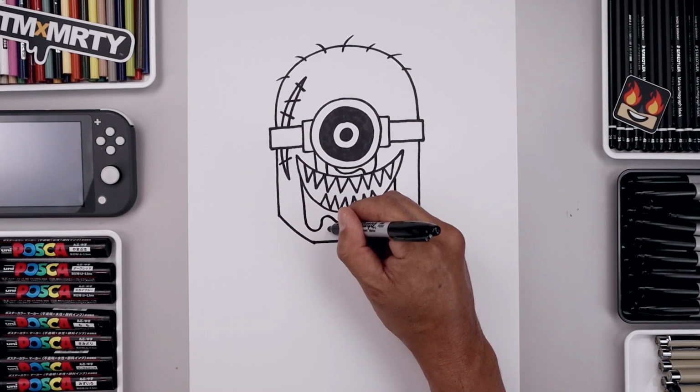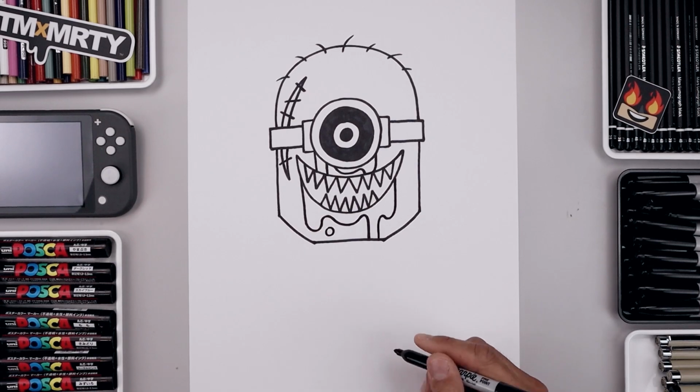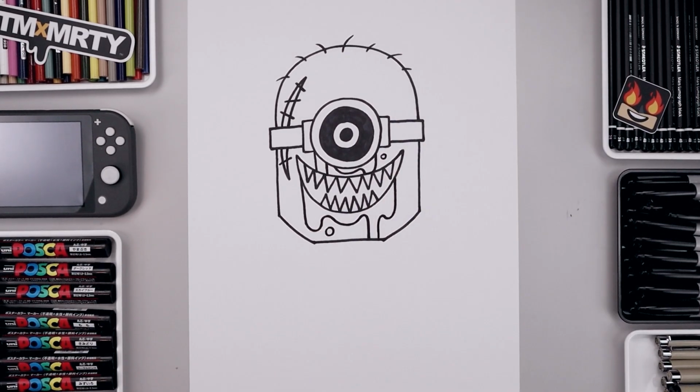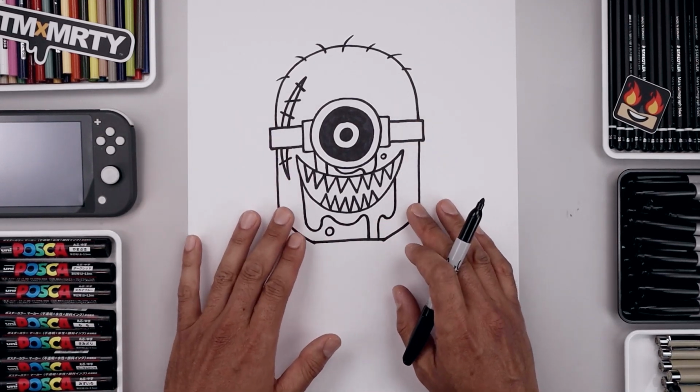Let's add a drip on the left side with a circle. Add one smaller one on the right side of the head. Now let's go back down and finish off the straps.